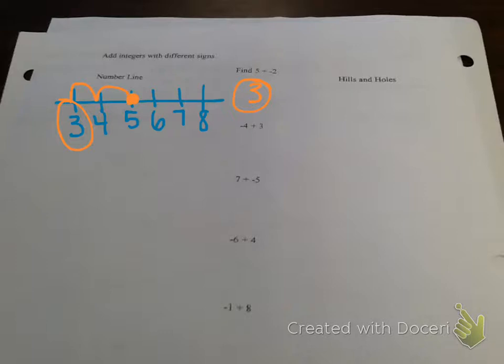But I think even better than the number line, Hills and Holes shows us that if I have 5, and I'm adding on 2 negatives, I have 0, 0, 3 positives, 1, 2, 3. So I know that my answer is correct.